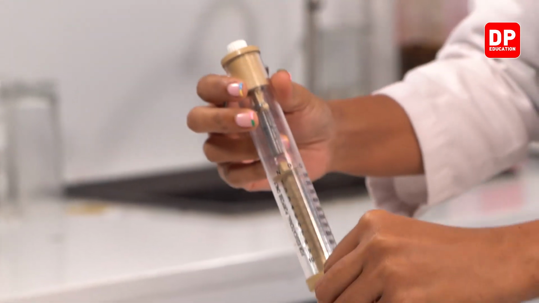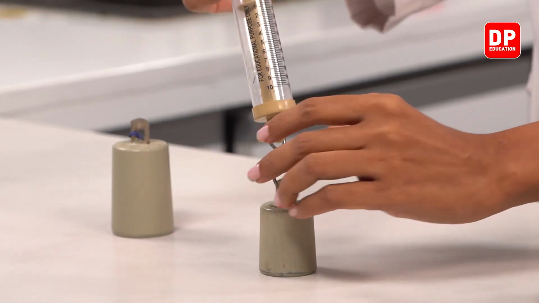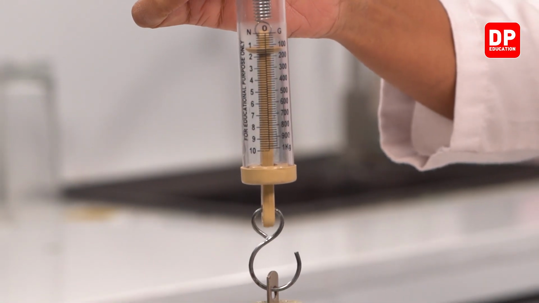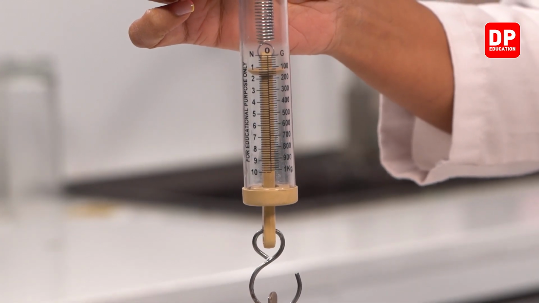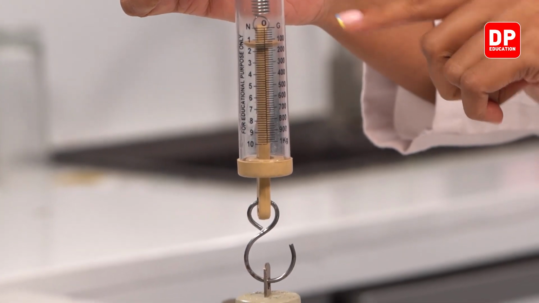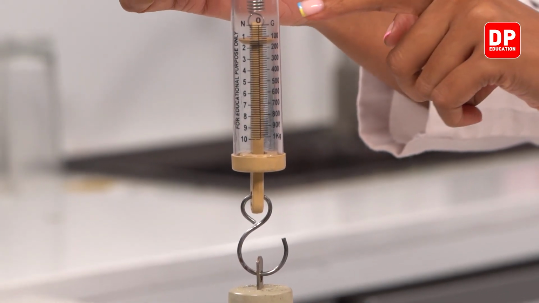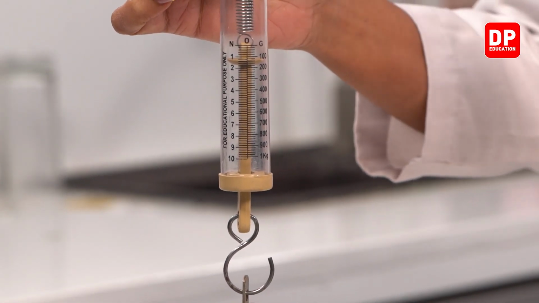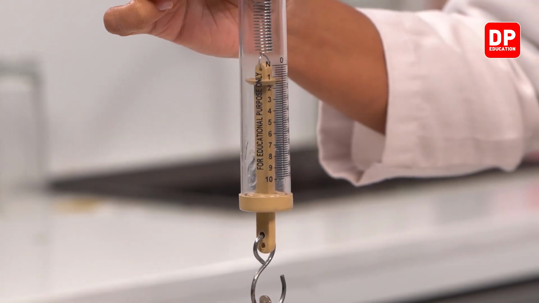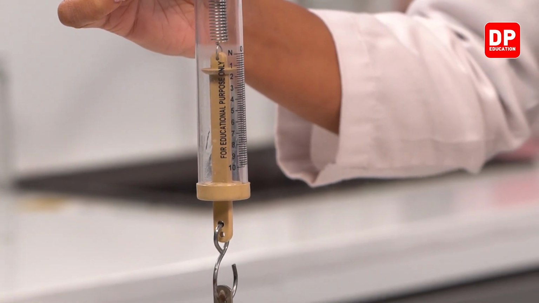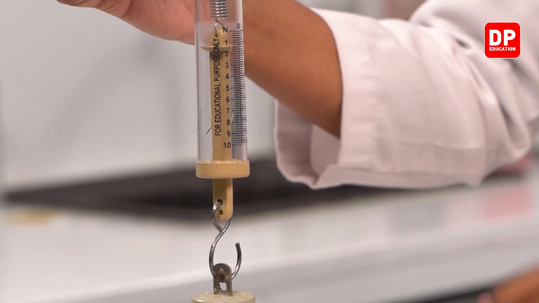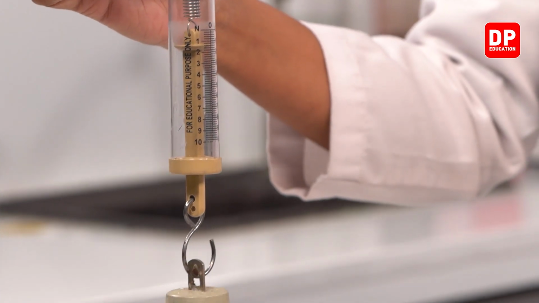Now I'm going to measure the third object. Observe carefully, children. What is the mass of this object? You can see the mass is about 150 grams. It's between 100 and 200, therefore we can take it as about 150 grams. So what about the weight, children? On the Newton side, it is about 1.5 newtons. It's between 1 and 2, therefore we can take it as 1.5 newtons.